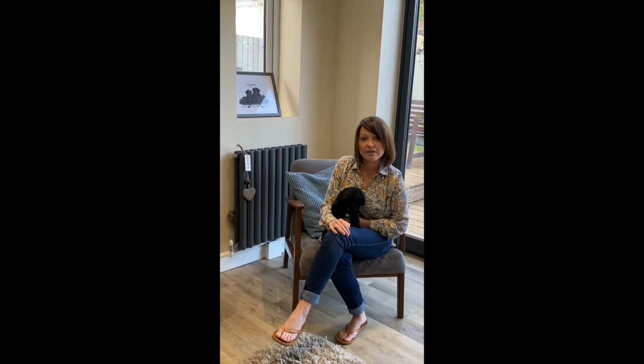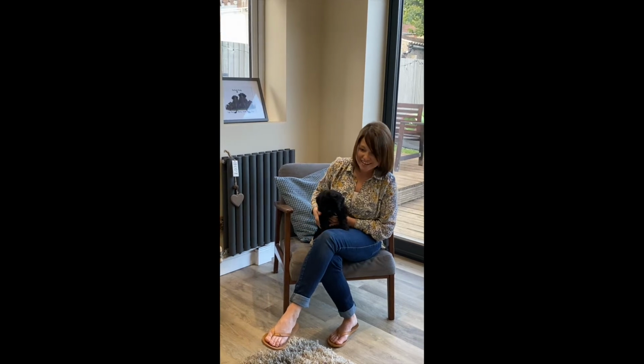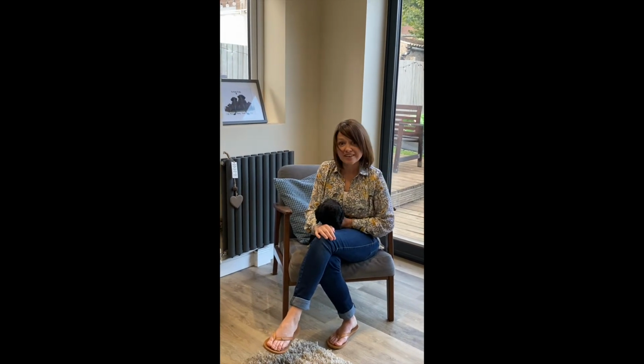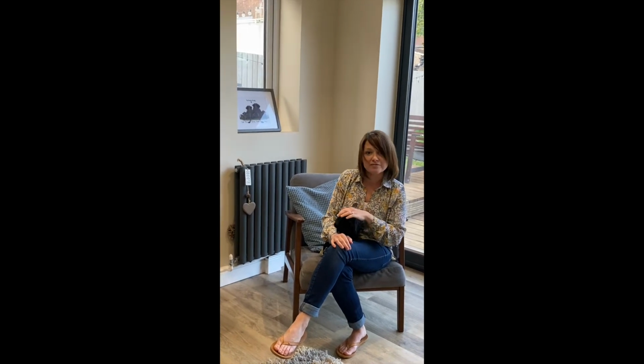Before we get started on the work today, I thought you'd like to meet the new puppy in the Burton household. This is Molly. Hello. And she only came to our house on Saturday. So we're really excited and we love her to bits already.